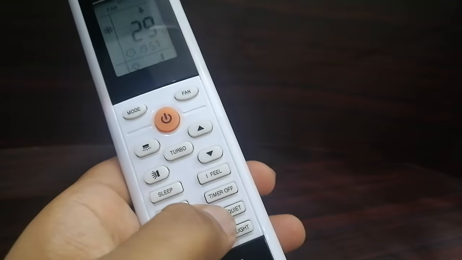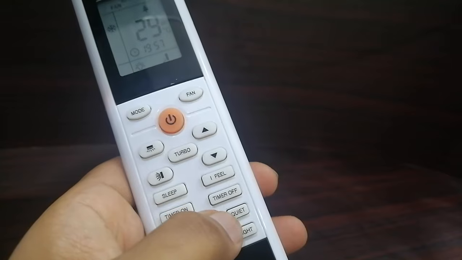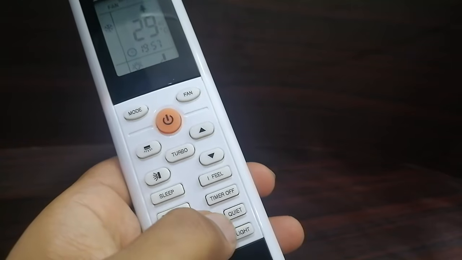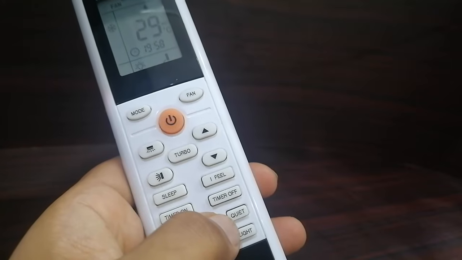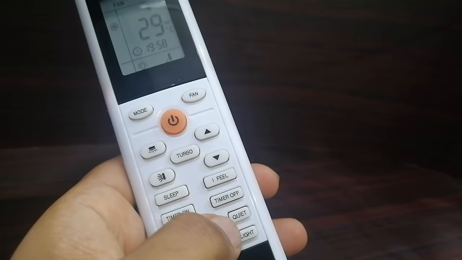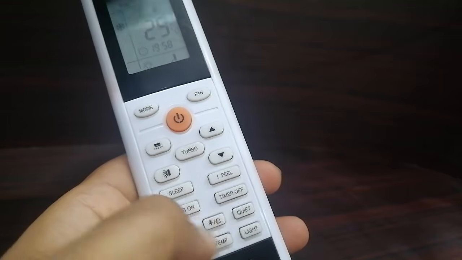This quiet button can be very useful if you need noise reduction in the room. So the fan speed will reduce, and your Gree air conditioner will be silent.